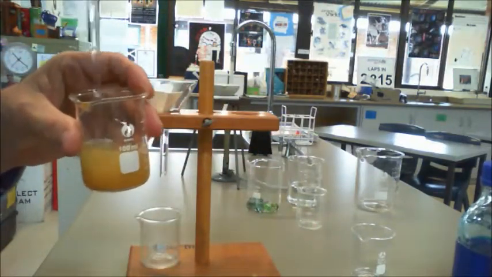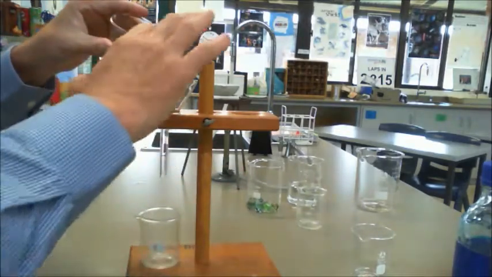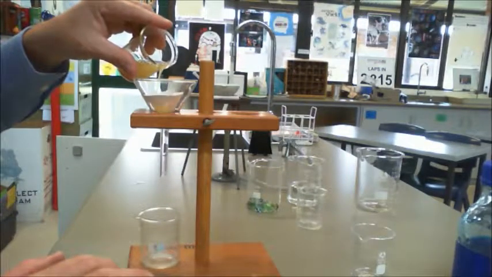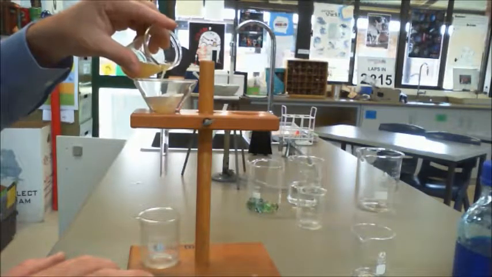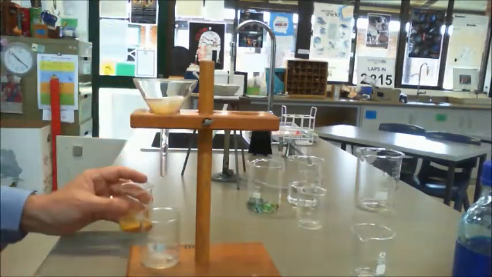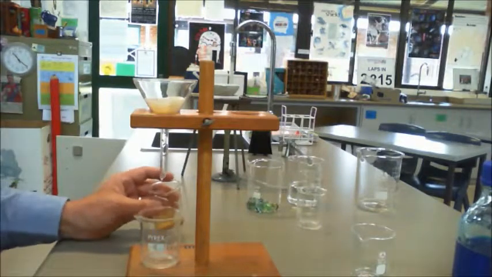I'll just give it a bit of a stir. Now what you do when you pour it through is you make sure that your water level doesn't go above that of the filter paper, otherwise the material will travel down the side. So now you can start to see there that it's starting to drip through.